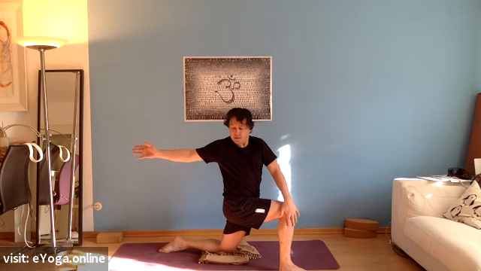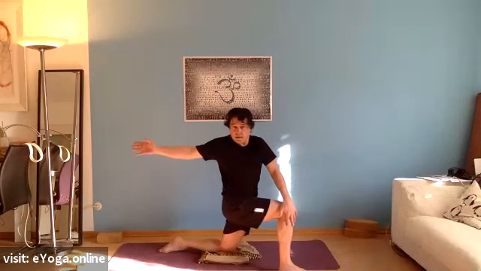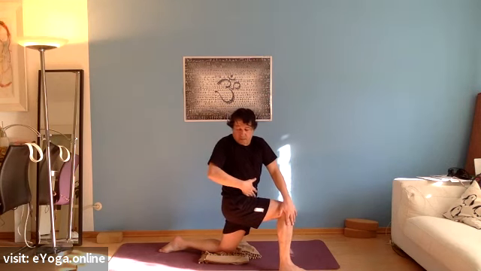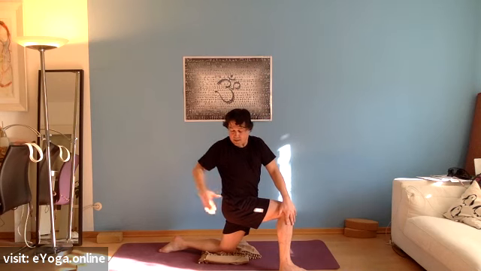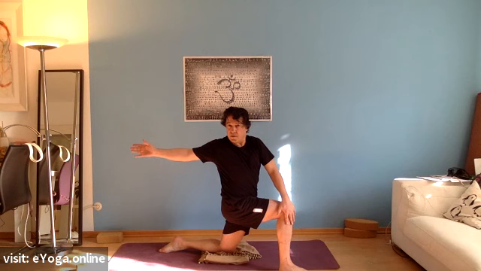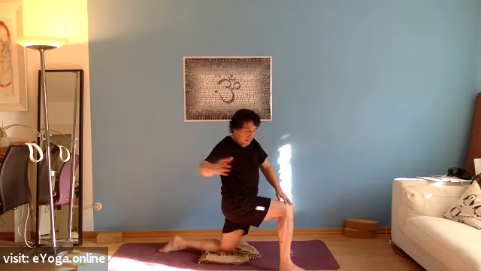So we're twisting towards the bent knee. Try and feel how the abdomen is actually coming over the hip nearly. So you twist further. 3, 2, and 1. And come back to the middle.